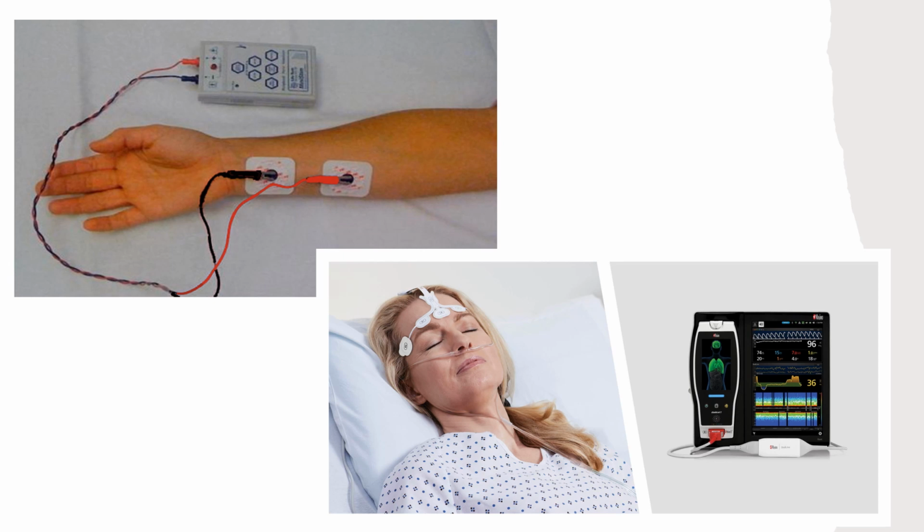And this is just example pictures. If a patient were to be on a paralytic, we do need to monitor them a little bit more closely. The picture on the top left is called a train of four. So it's just kind of electrical conduction that's going to show us how many twitches on the finger the patient is going to have.